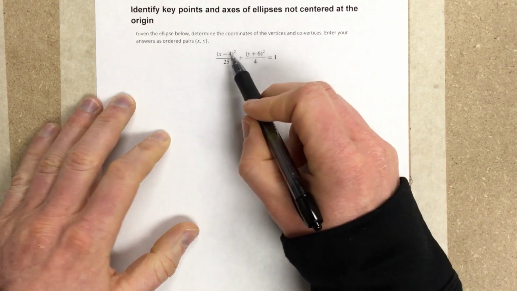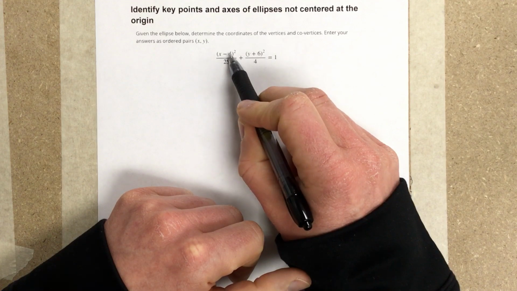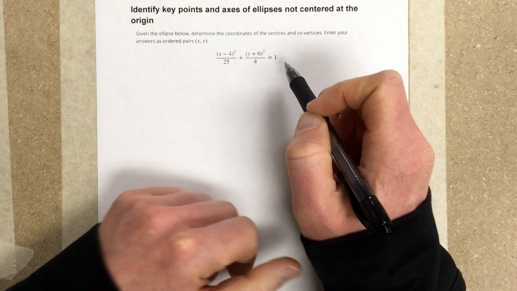In this video, we're going to identify key points and axis of ellipses not centered at the origin. Given the ellipse below, determine the coordinates of the vertices and co-vertices. Enter your answers as ordered pairs, x, y. So now we're not centered at the origin anymore, and you can see we have a shift, and this would be a shift to the right 4, and this would be a shift down 6.